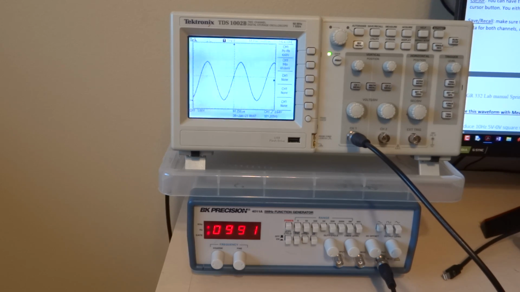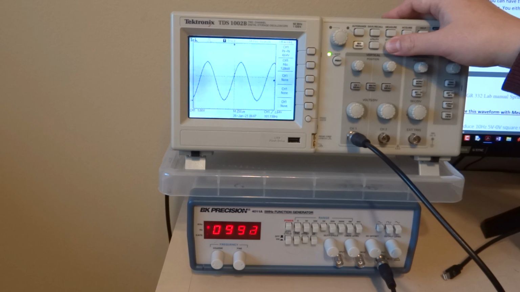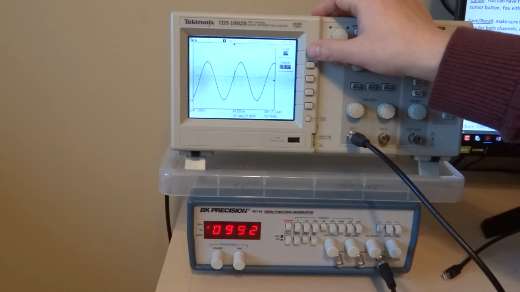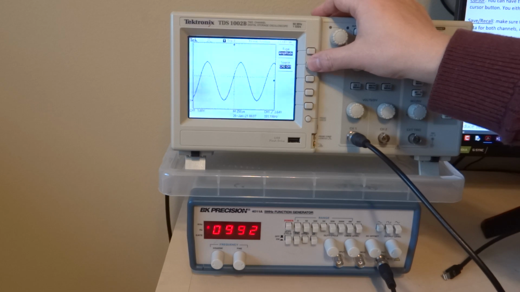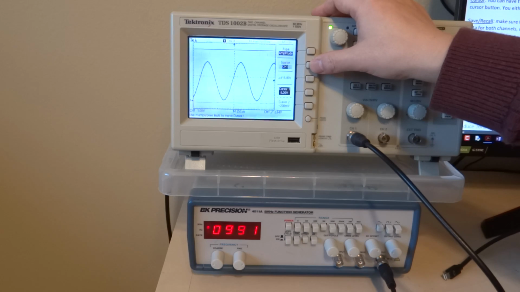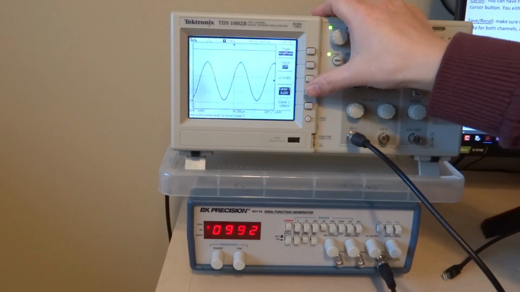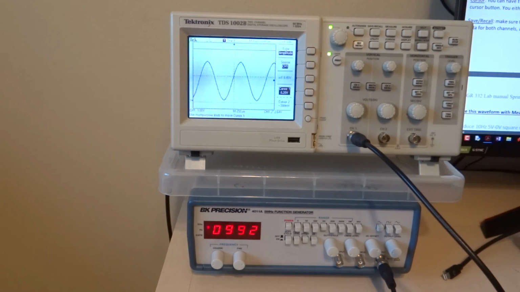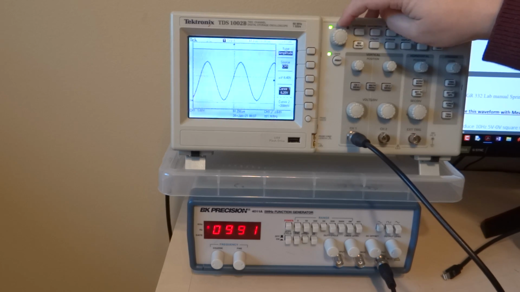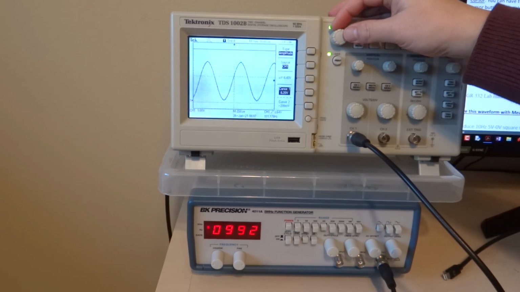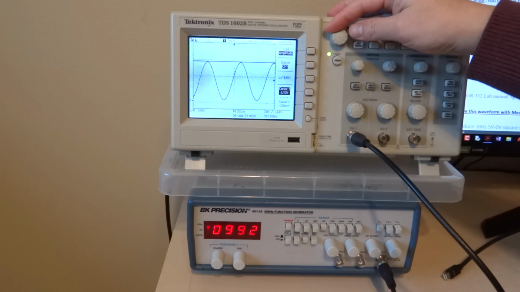So let's see, cursor. Okay, cursor is right here. If you want to measure the voltage and the time, you can turn on a cursor. Say if you want to change the type of cursor to amplitude, and you want to find the cursor source from channel 1. Okay, here's channel 1. Cursor 1, cursor 2. So where are the cursors? Well, you have this light lit, right? So you can actually move the cursor now.